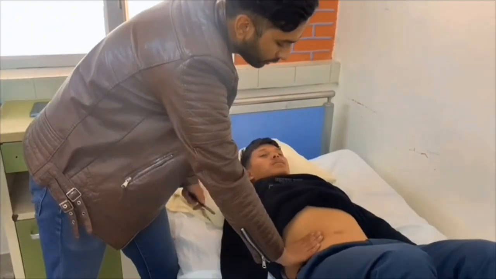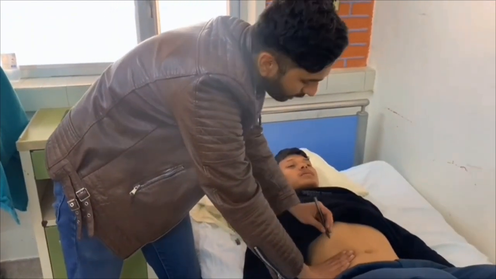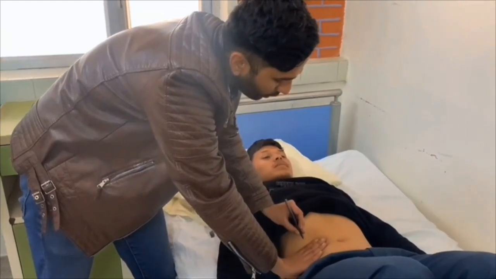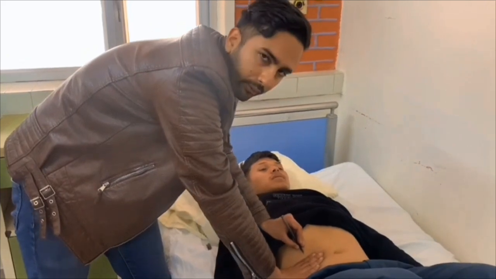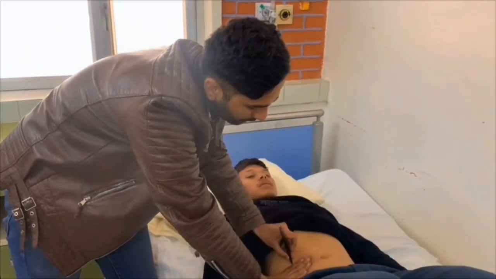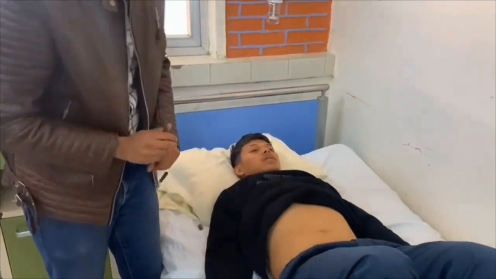With the permission of the patient, I am going to place a mark over the point where I palpated the liver in the mid-clavicular line. Is that okay? So I make a mark here, and this is the site where I palpated the liver.